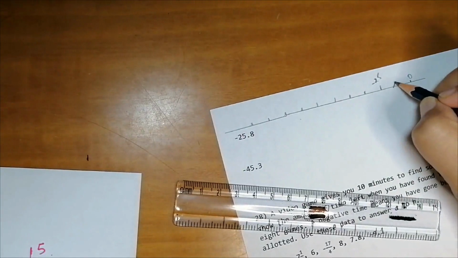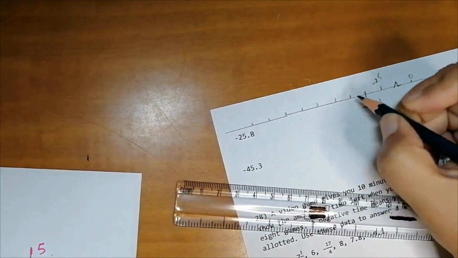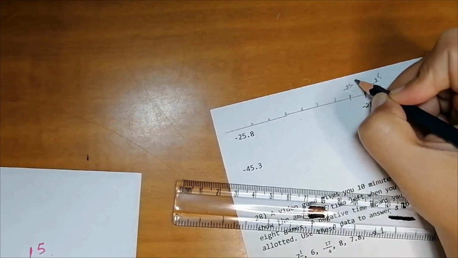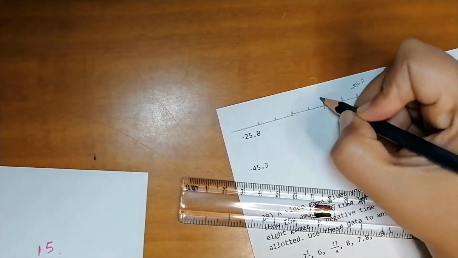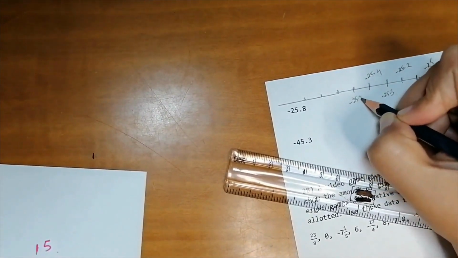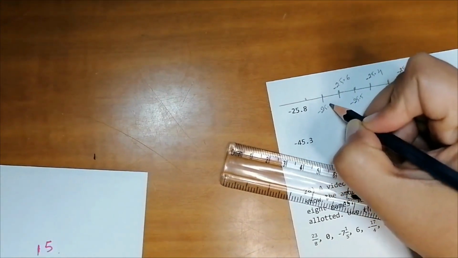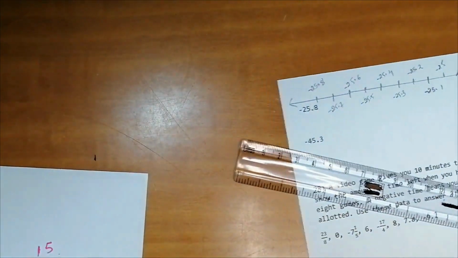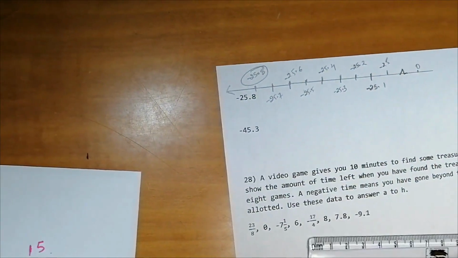Okay, so there's 25 exactly. Minus 25, right? And we will do this mark here. So this one is minus 25.1. This I'm going to write up and down just to avoid making it clumsy. Minus 25.2, minus 25.3, minus 25.4, minus 25.5, minus 25.6, minus 25.7, and this is minus 25.8, right? And this is the number that we want. Okay, so that's how I'm plotting it here.